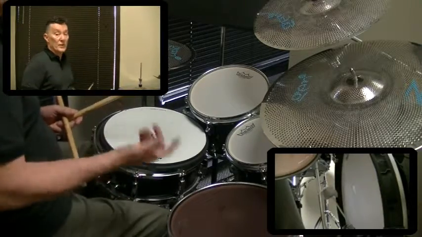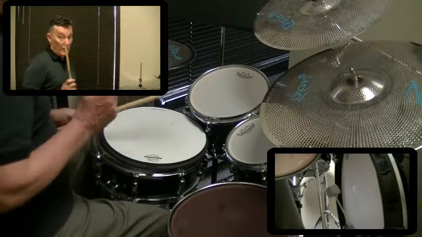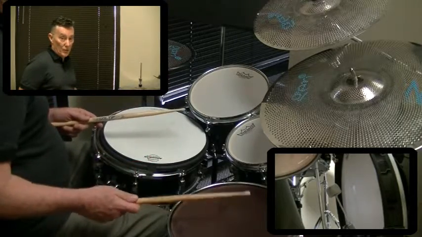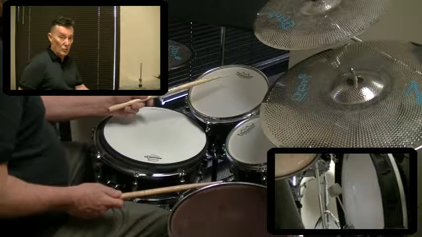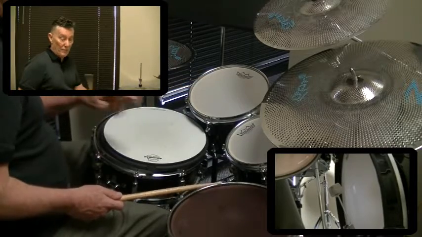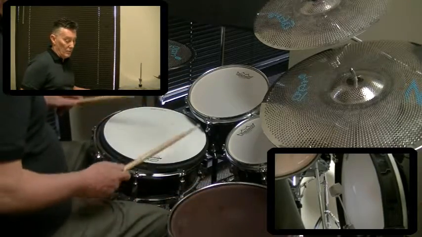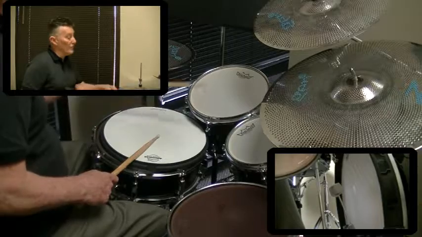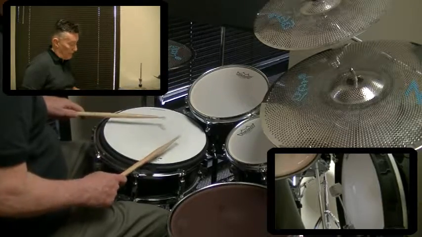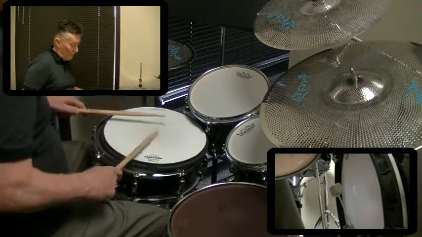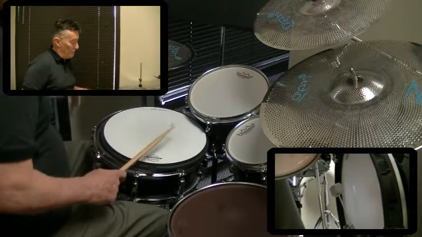Now, you can also play this on the tom-toms. In this case, the right hand will be on the floor tom and the left hand will play on the tom-tom. So same 5 notes. 1, 2, 3, 4, 5, and then starting with the left, 1, 2, 3, 4, 5.